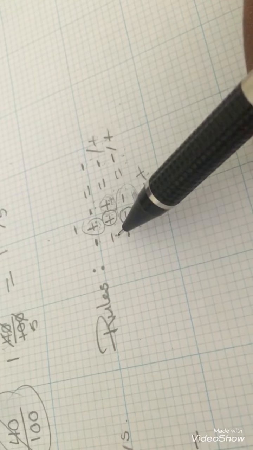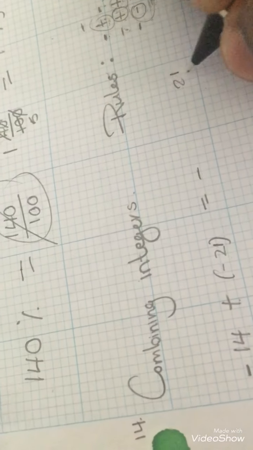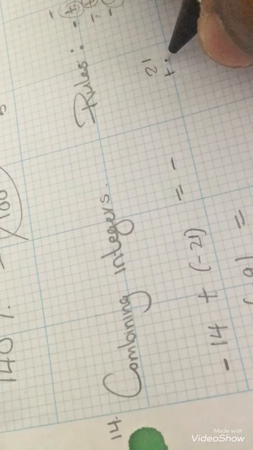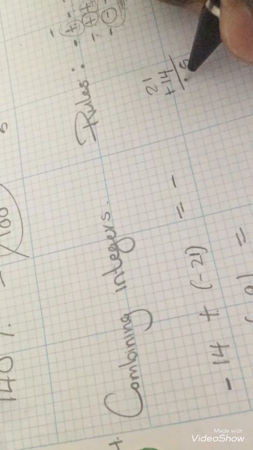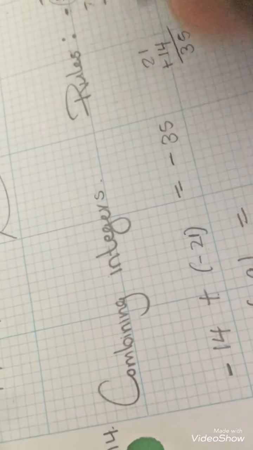So a negative plus a negative. The rule said a negative plus a negative is going to give us an obvious negative. So we're going to put our negative sign right there one time. So we go ahead and add like normal. 21 plus 14, 5. We're going to get negative 35. Right? Good. Next one. A positive plus a negative.